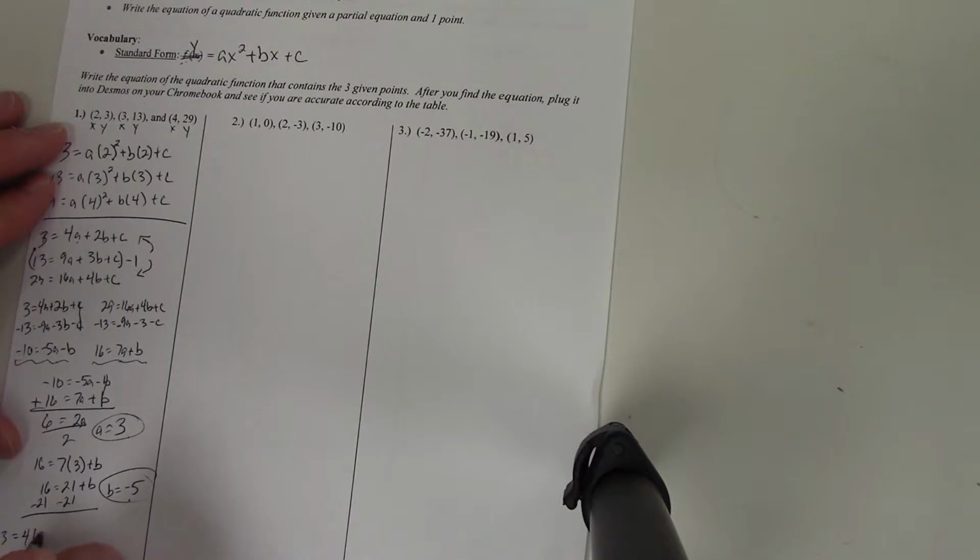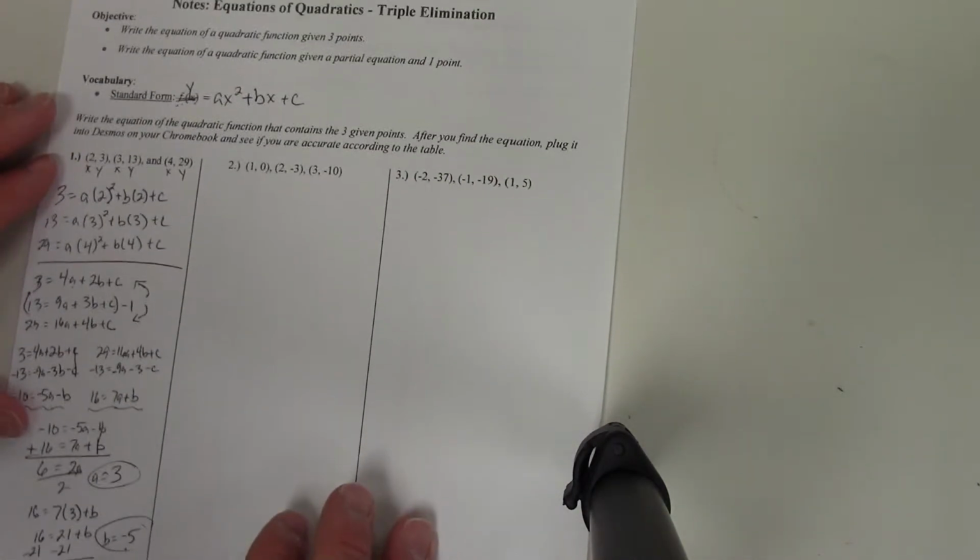It's 4 times 3, 2 times -5, plus C. Do some simple math. This is 12 and -10, so when I combine them, I get 2. And of course, the last step is to get rid of that. So C is 1.